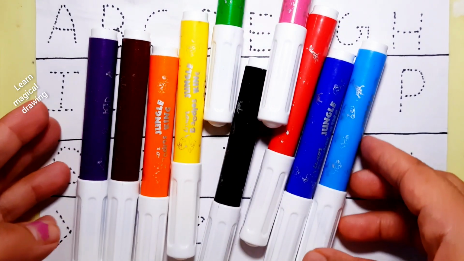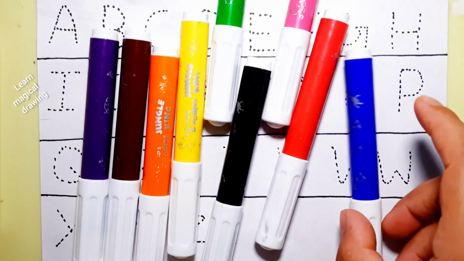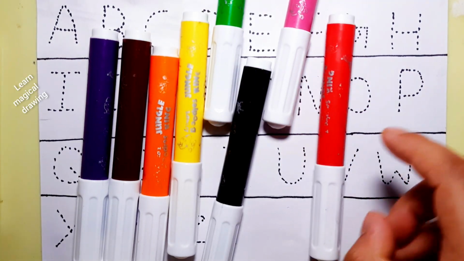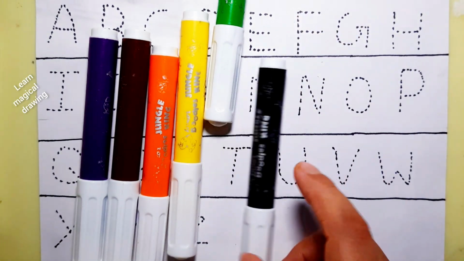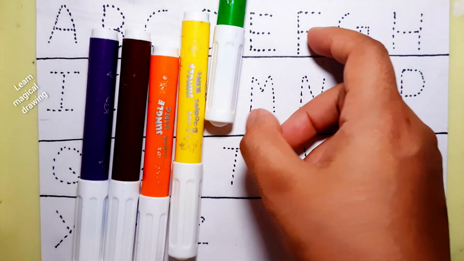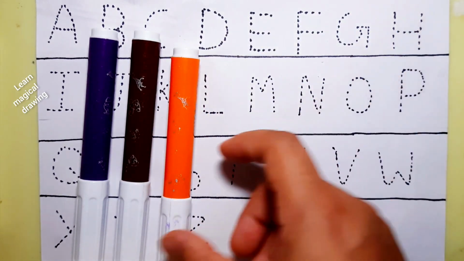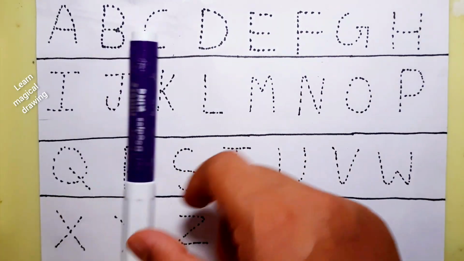Hello everyone, let's learn some colors. Sky blue color, blue color, red color, pink color, black color, green color, yellow color, orange color, brown color, purple color.